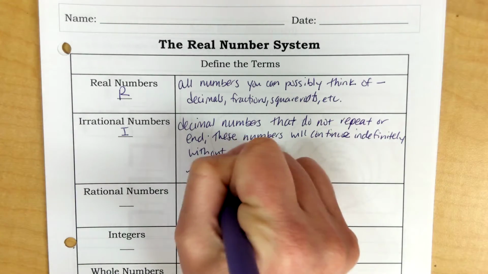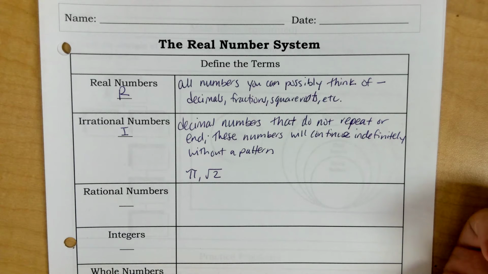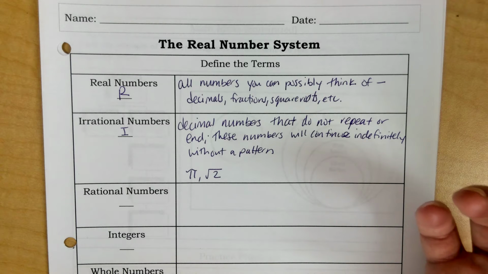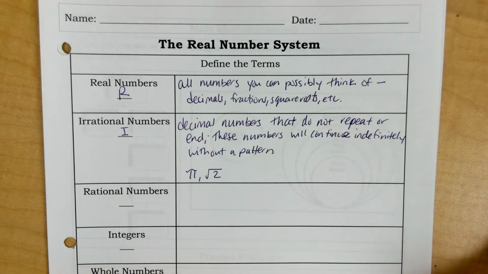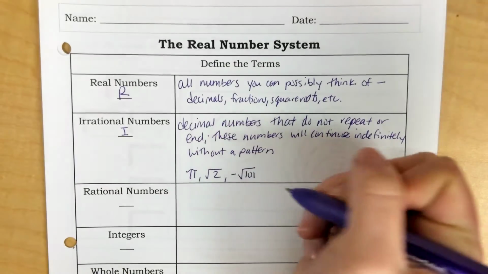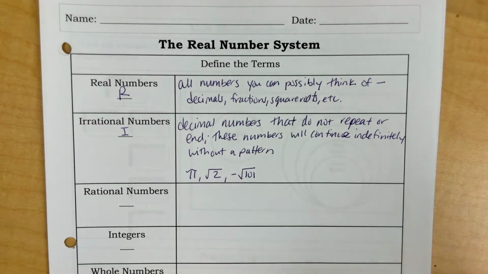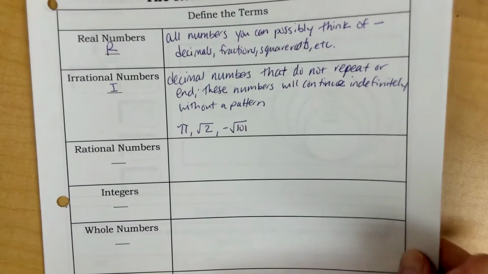If you do the square root of 2, okay, the square root of any number that's not a perfect square is going to give you an indefinite decimal without a pattern. There's also the negative square root of a number that's not a square, which is also going to be an irrational number. Okay. Then we have rational numbers.